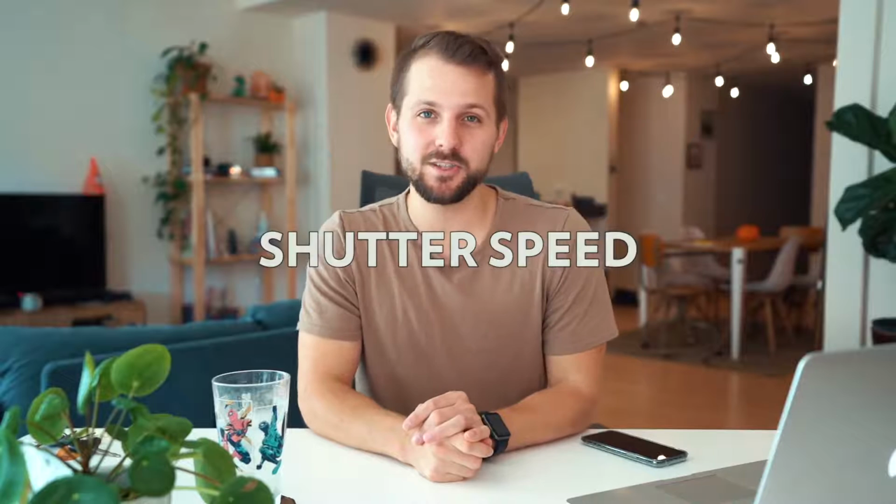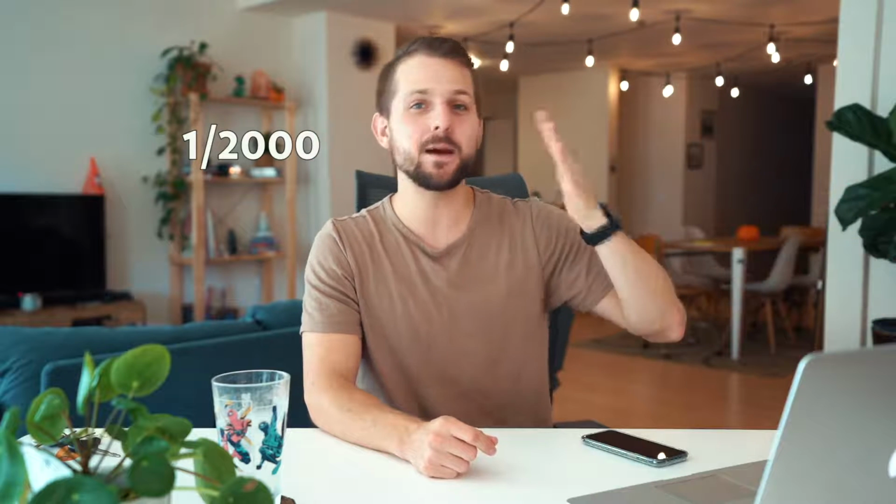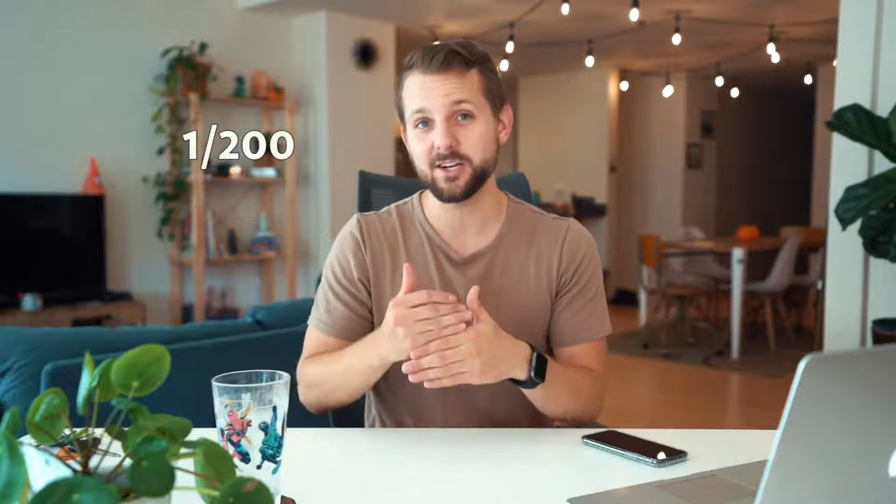Now, shutter speed is referred to in these fractions: 1/20, 1/200, 1/2000, etc. It can be any number within those, and your camera basically is just telling you how fast it's opening and closing, or how long it actually stays open for. So 1/200th of a second is actually opening and closing at 1/200th of a second.